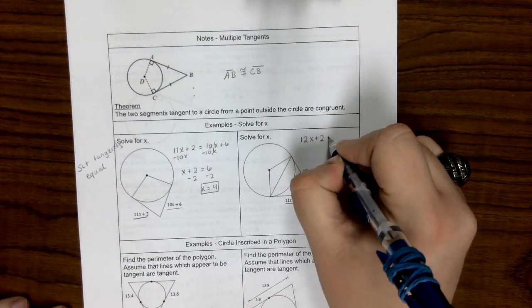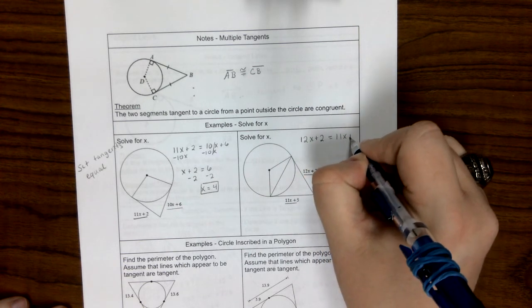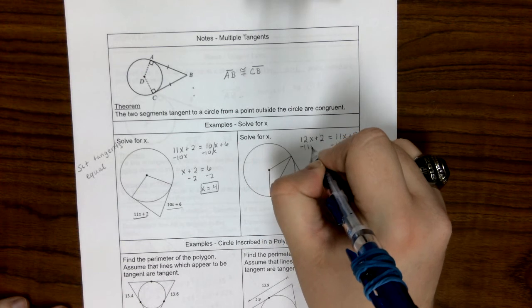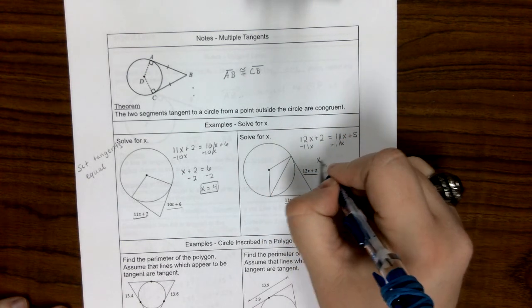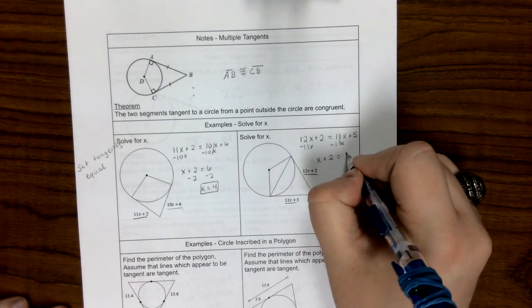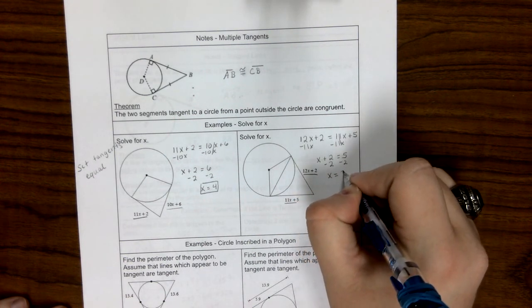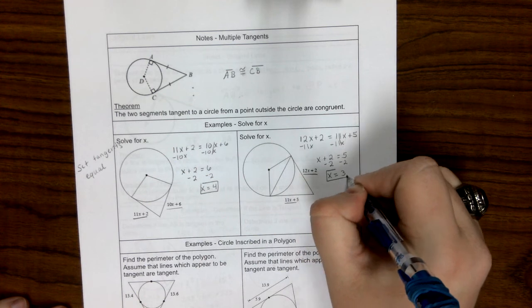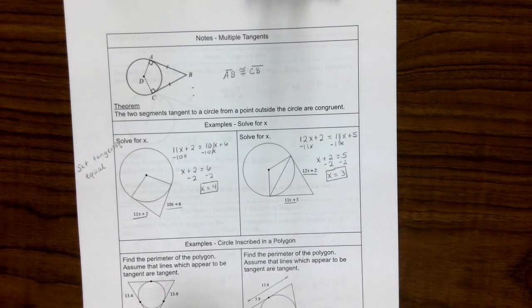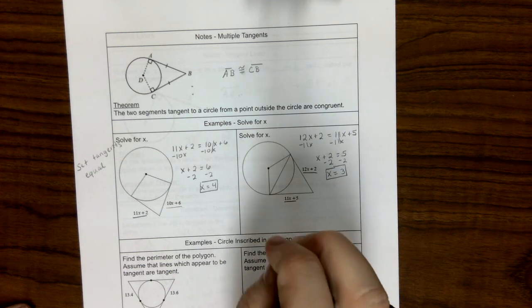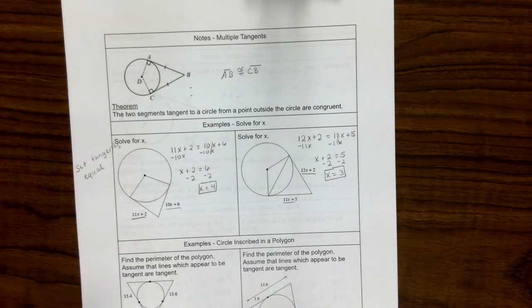12x plus 2 equals 11x plus 5. Move the x. X is 3. Boom, there you go. Just like on the two angle problems a minute ago. You should not miss these, okay? These are really easy. You set them equal and solve for x. Couldn't be simpler.